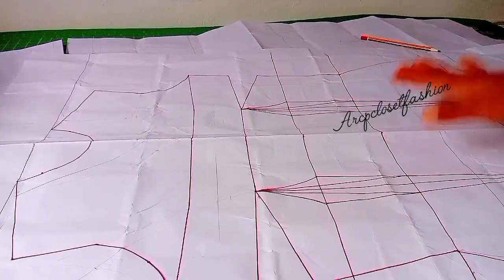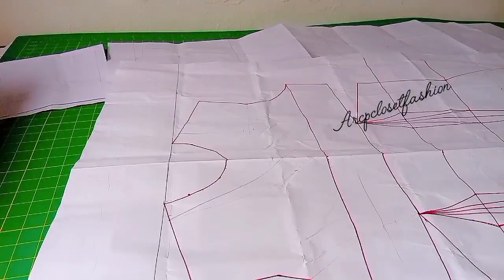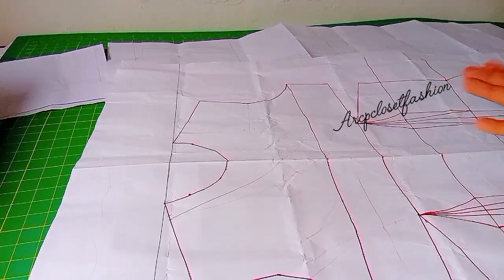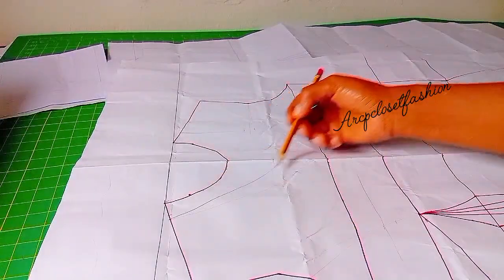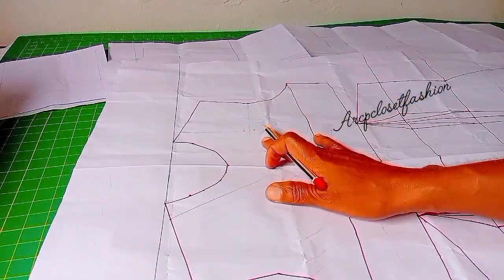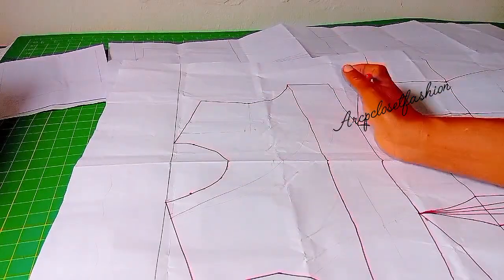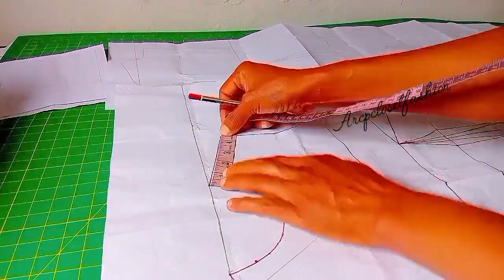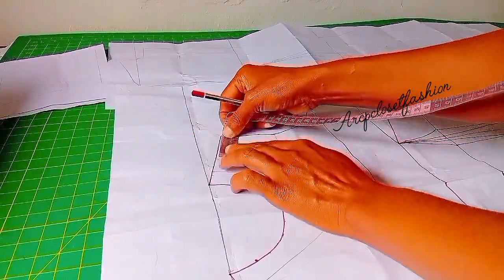Okay, so to start this alteration, let's start with the neckline. The first thing you have to do is to determine the type of neckline you want to do. So like I said, this is asymmetric. So I'm thinking of making it go off like this. Because it's asymmetric, I'm going to make use of the shoulder dart on one side so that I'll be able to get what I want. So I'll be dividing my shoulder into 2 to get the midpoint.